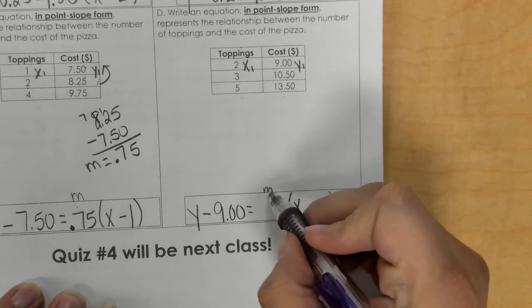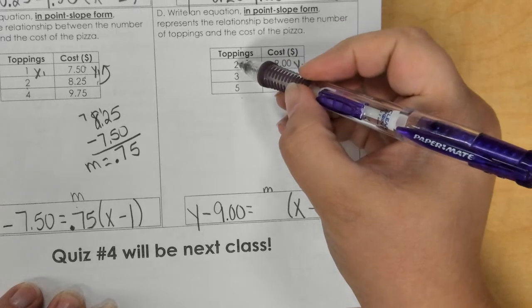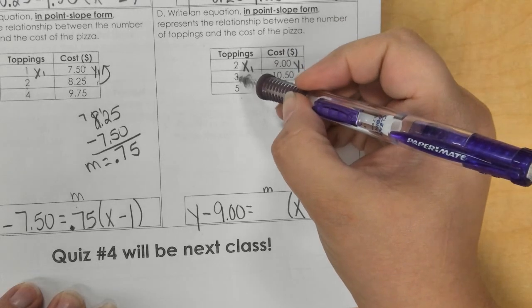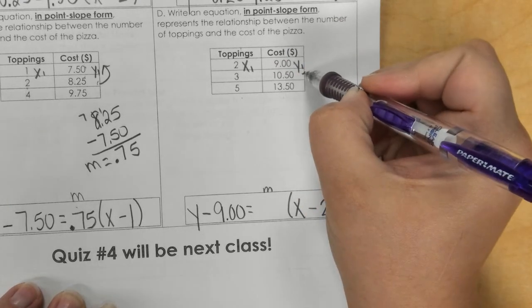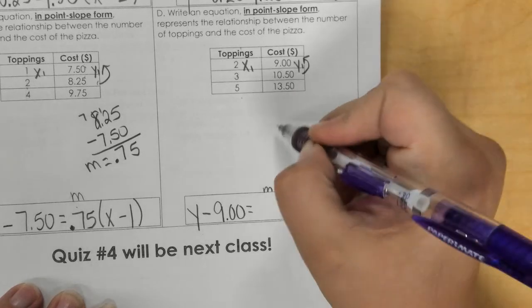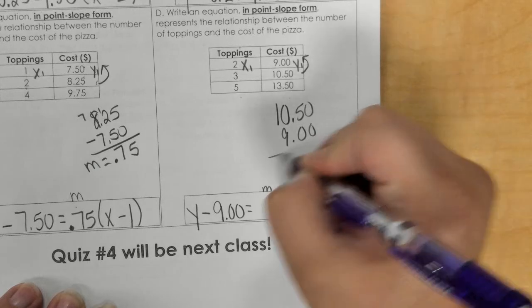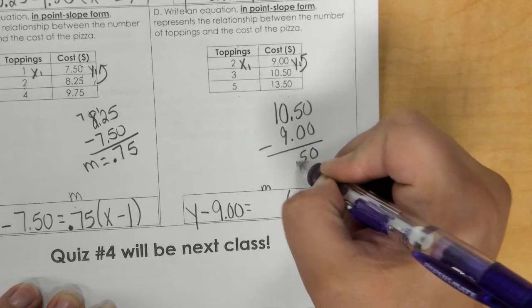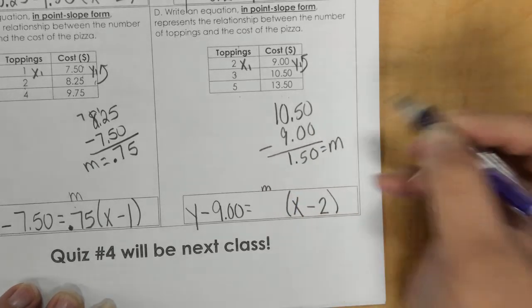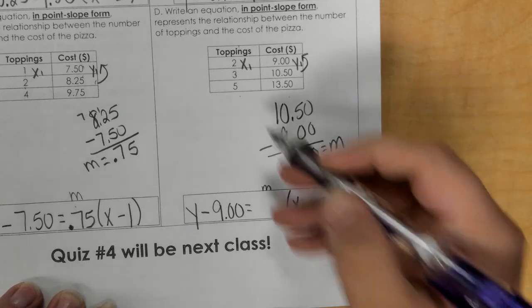Okay, so now that I got to find m, I look to see 2 and 3 are consecutive, which means I'm subtracting 10.50 and 9. So 10.50 minus 9 is $1.50. So I plug $1.50 in for m.